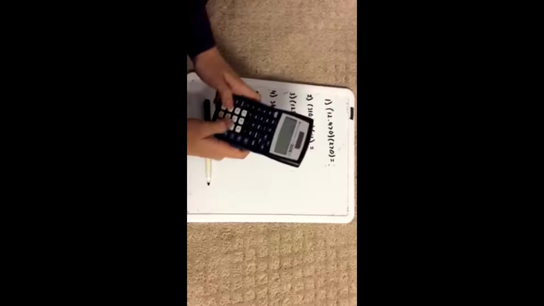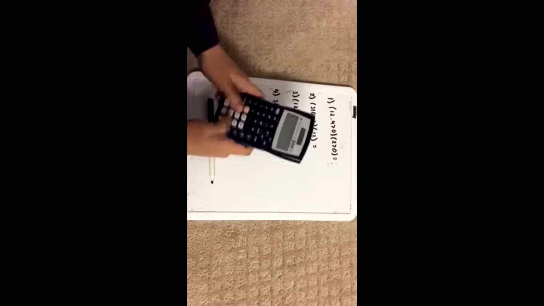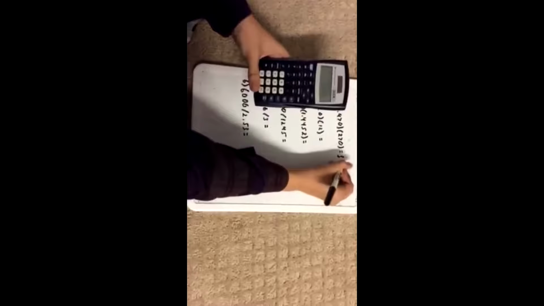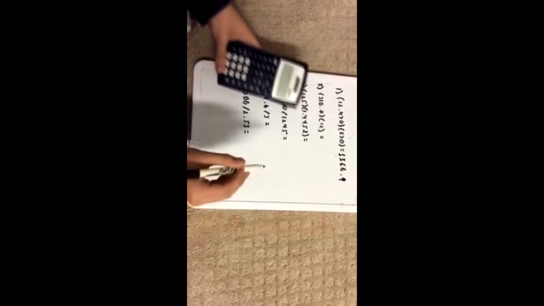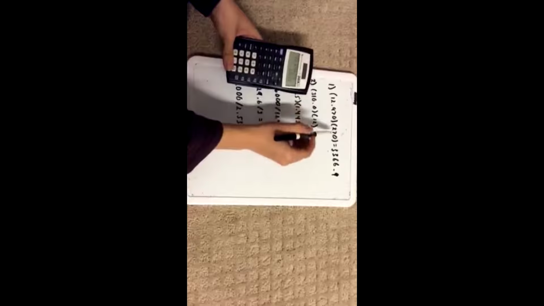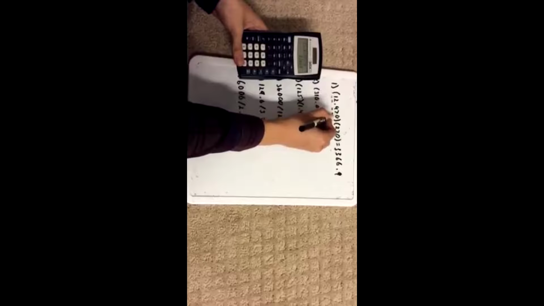So 1247 times 70. Your answer will come out as 36.9. And then first step, you count how many significant figures there are in each of these numbers. For this one, it will be 1, 2, 3, 4, 5.